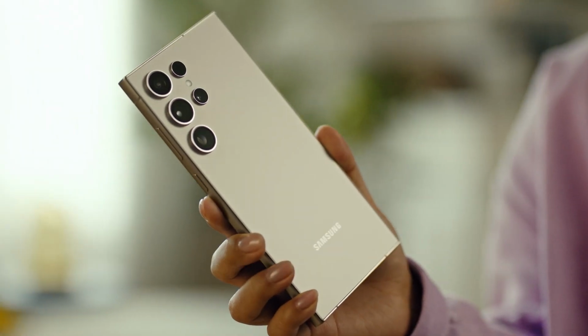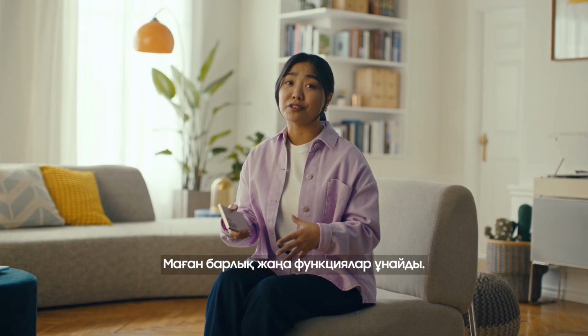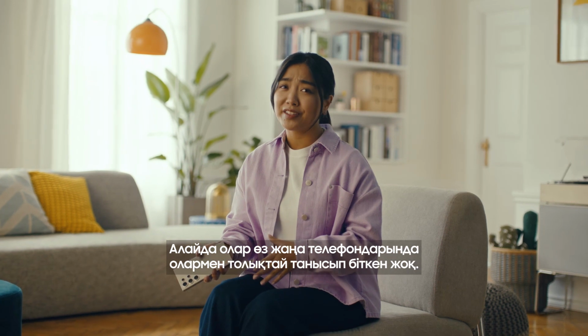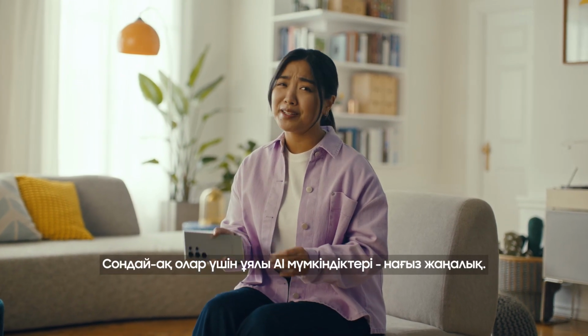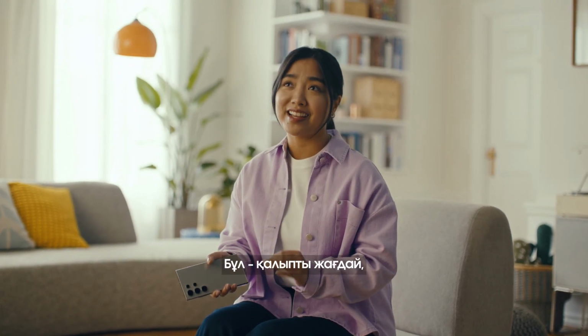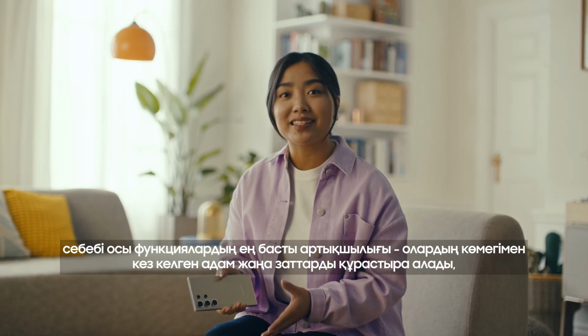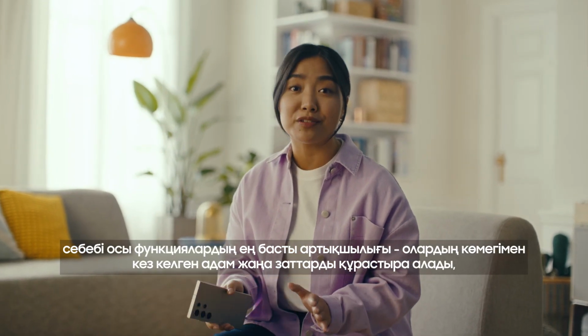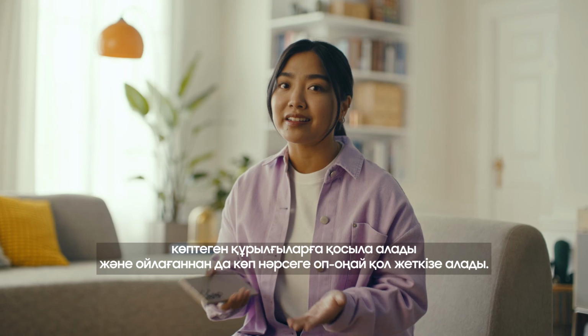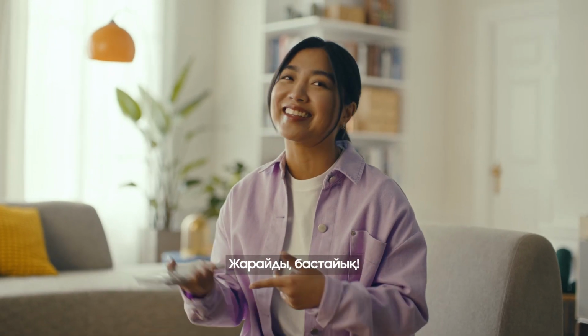S24 series. Now, I'm already loving all the new features, but they haven't explored everything on their new phones yet, and they're a bit new to all this mobile AI stuff. And that's okay, because the best thing about these features is that anyone can use them to create, connect, and get more done. Just like that. Okay, let's go.